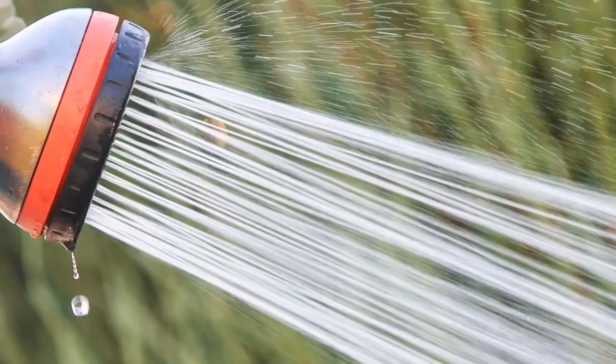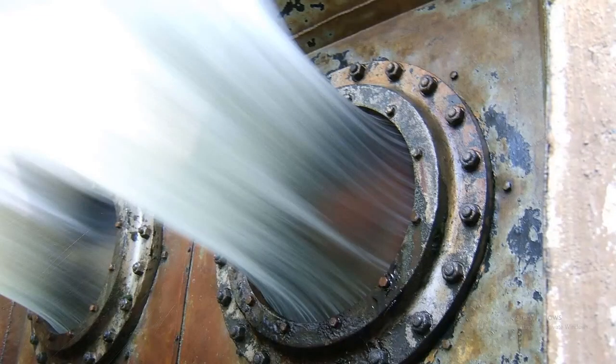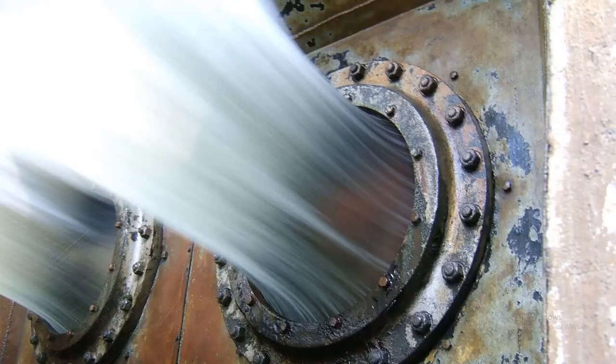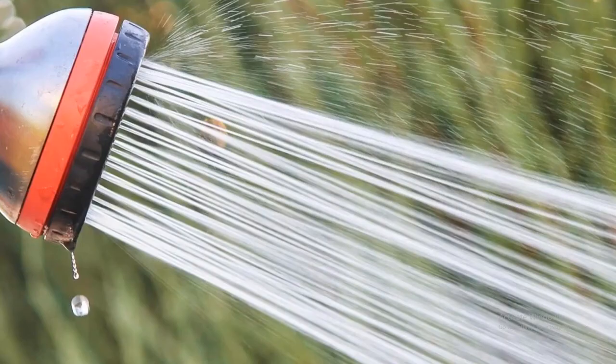Now we are going to discuss about wattage. What is wattage? Friends, you see here, this water is flowing on pressure, while this water is also flowing on pressure. It means both waters have pressure, but the power is different. This water has high power, while this water has low power.